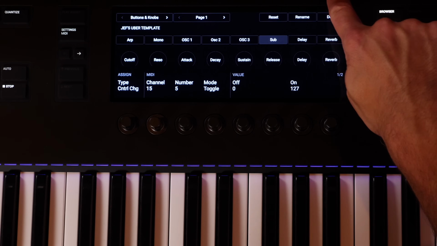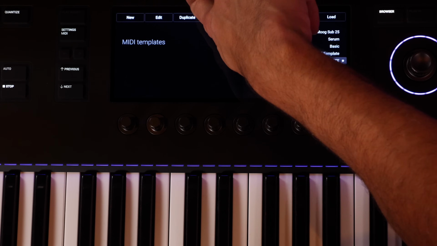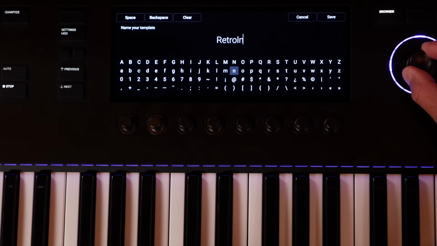So I'm going to hit done, and we're going to duplicate this again. I'm just going to call this Retrolog. Okay, so I've got a template now made for Retrolog. I can go add to this later on, add more pages to it, add more controls, but for now this will be good enough to show off how this whole software connection works.